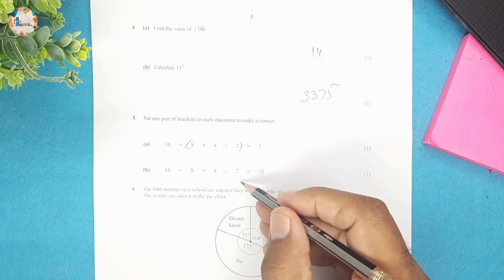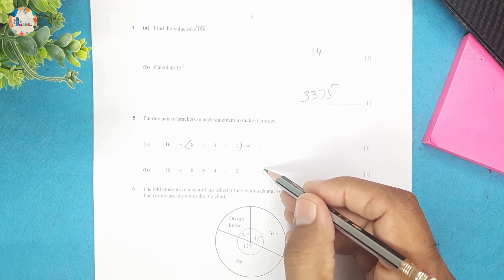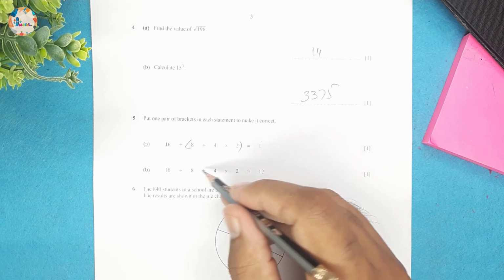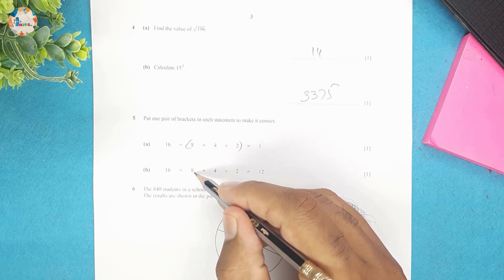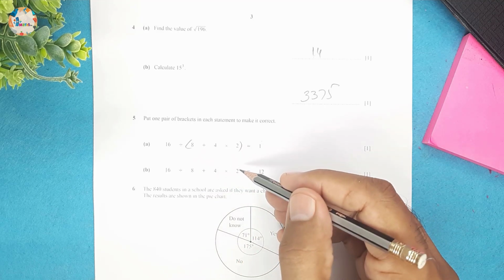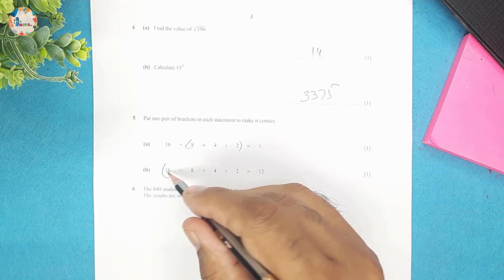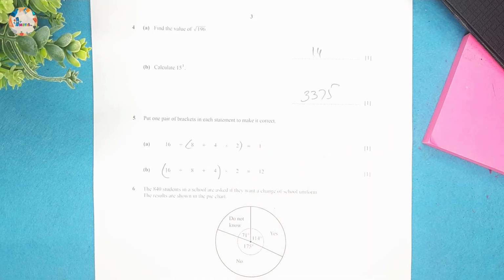And for this one, basically, we need an answer of 12. So this will be 4 into 2 will be 8. 8 plus 8 will be 16. No, so this one, 16 divided by 8 will be 2. 2 plus 4 will be 6 and 6 into 2 will be 12. So we can multiply this first, divide this first and add this one, then we will be getting 12.